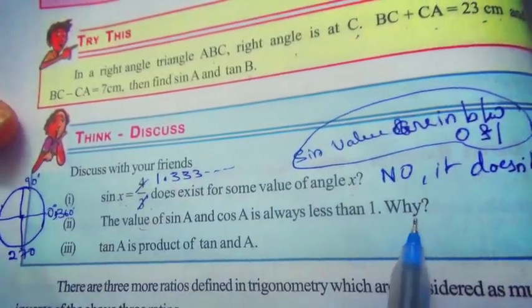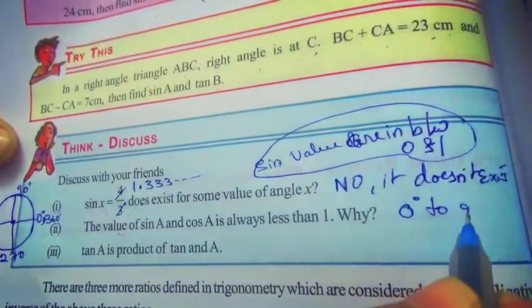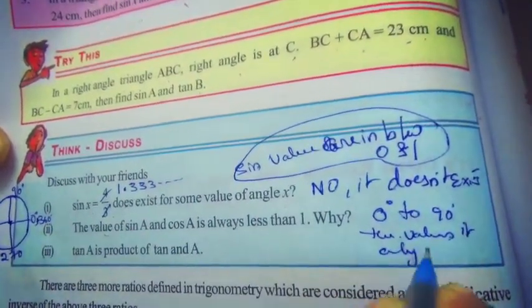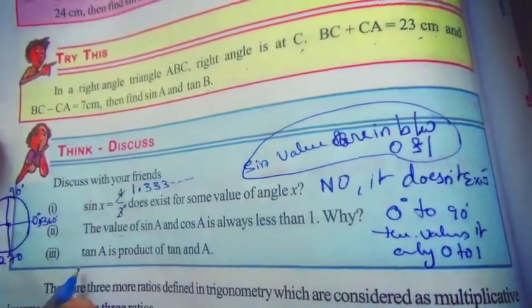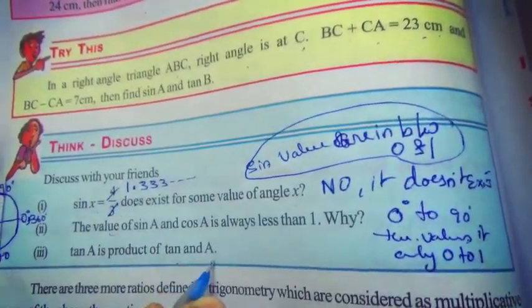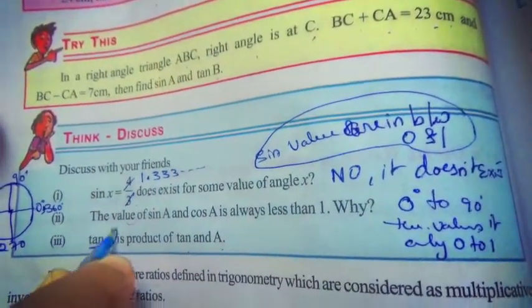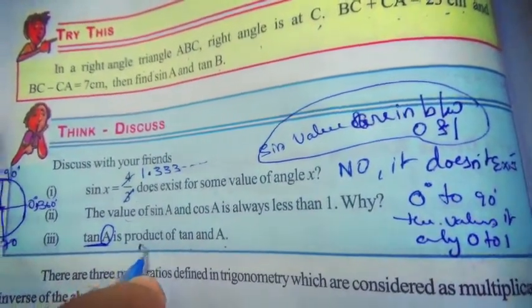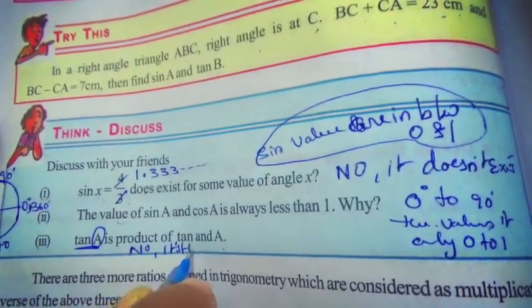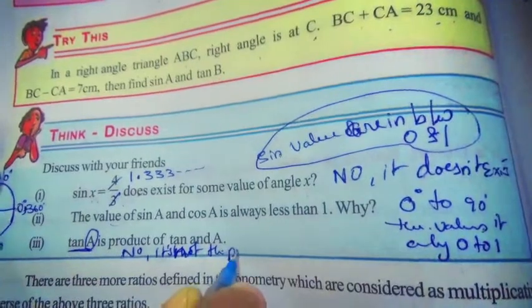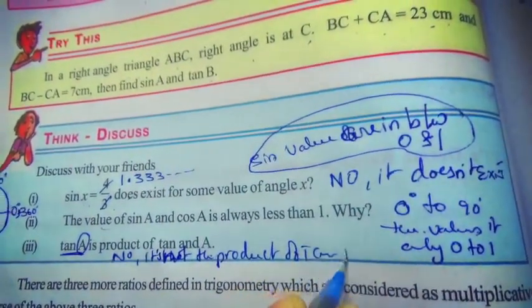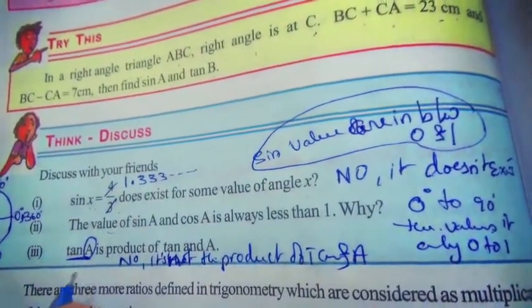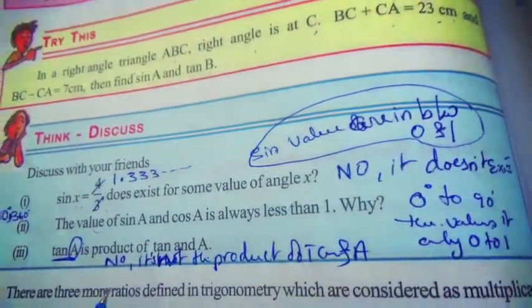Why? Because between 0 degrees to 90 degrees, the values give only 0 to 1. That's it. Now look here. Is tan A the product of tan and A? No, it's not the product. A is an angle. The answer is no. It's not the product of tan and A. A is an angle.